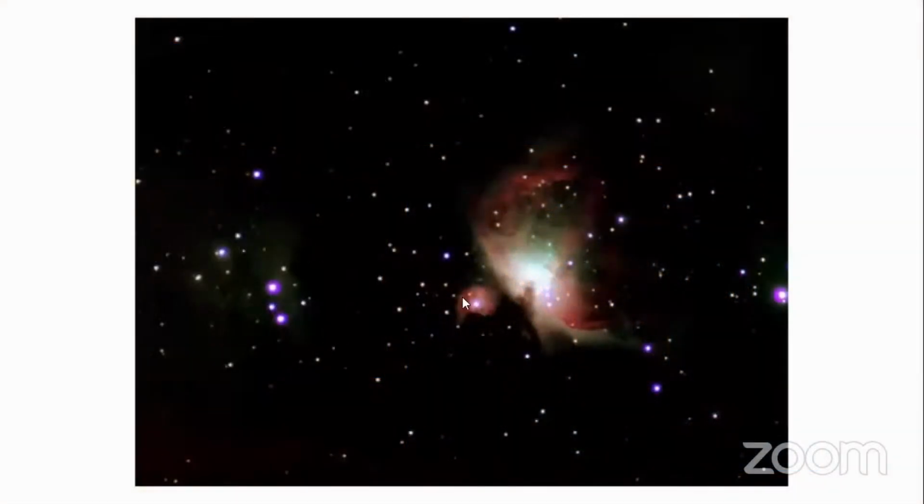This is a picture of what's known as the Orion Nebula. And this is one of the pictures that I've taken myself. This is a star forming region. So you have stars forming within this nebula here. And this is something that you can see with your naked eye.